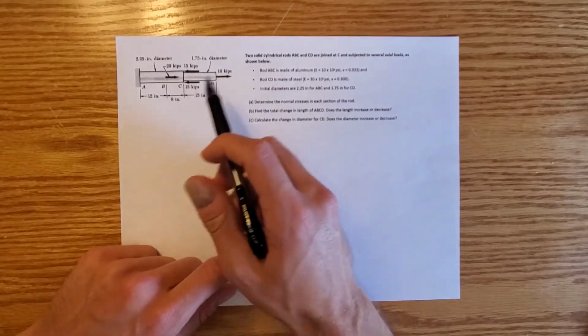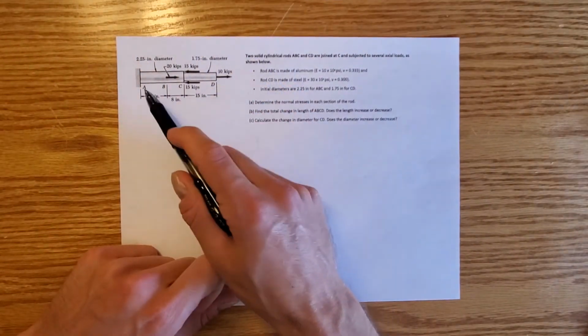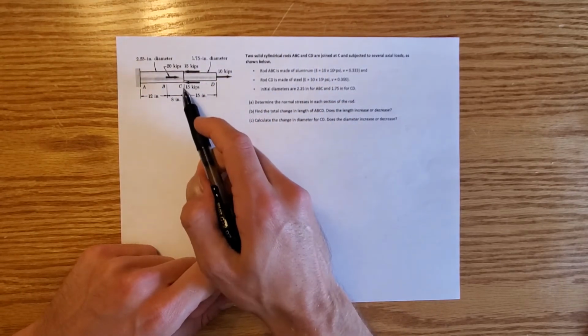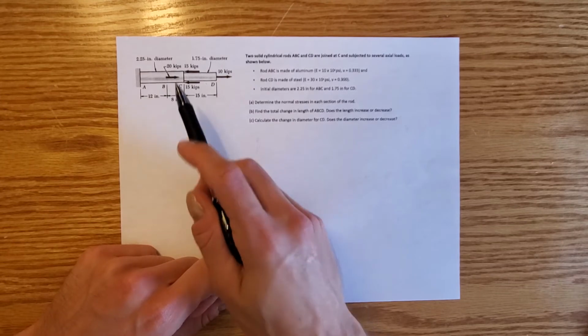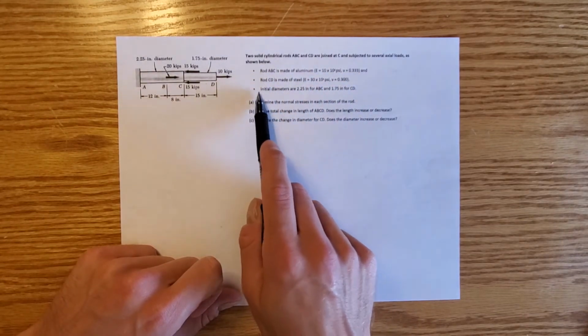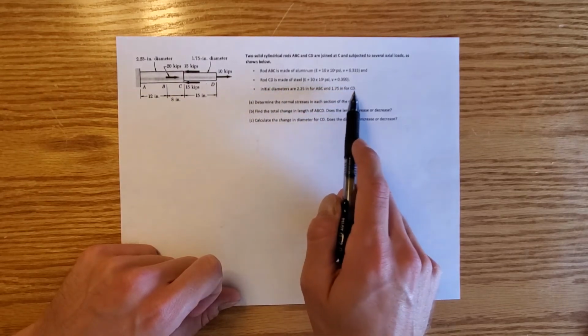So in this particular case, we're told we have 2 cylindrical rods, ABC and rod CD, and they're both joined at C and are subjected to the axial loads. We're given Young's modulus and Poisson's ratio for both of our rods, and we're told the initial diameters for both of our rods as well.